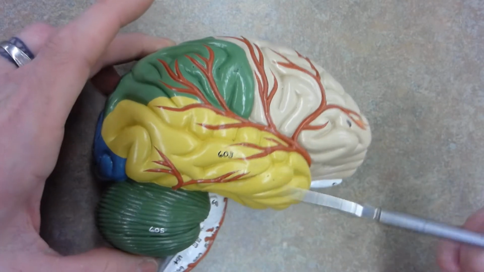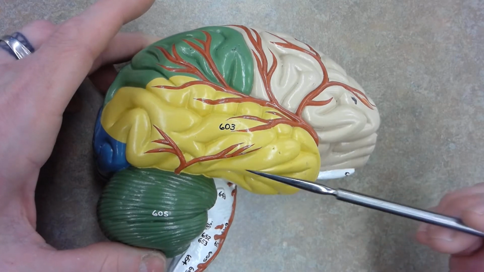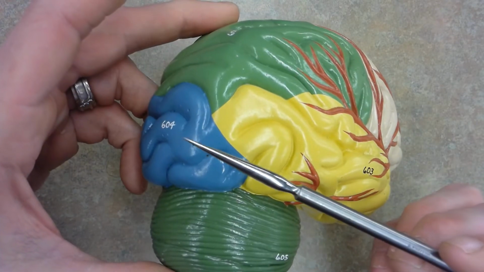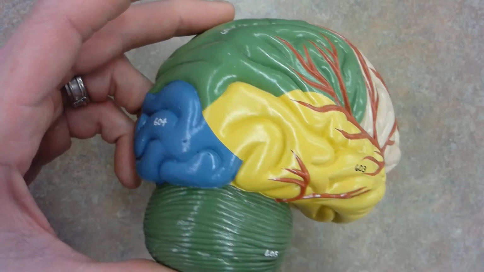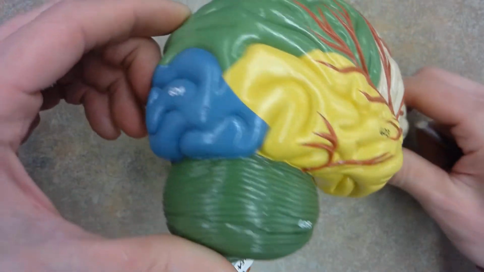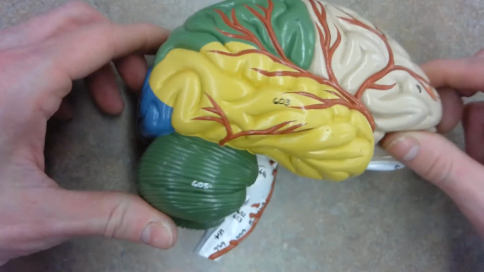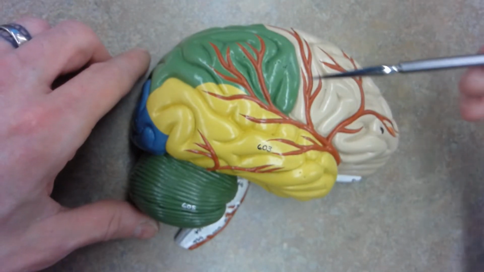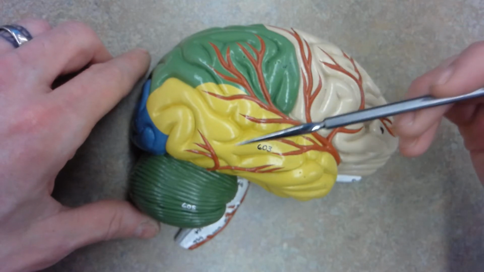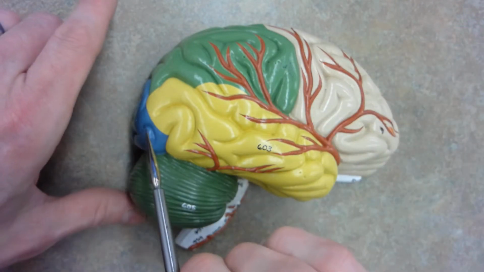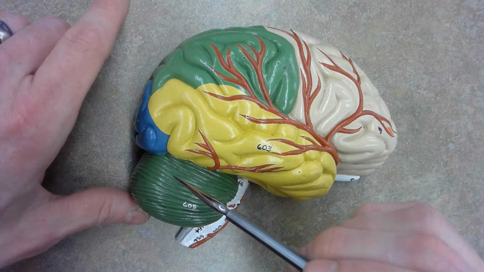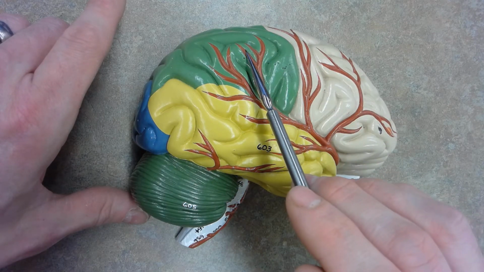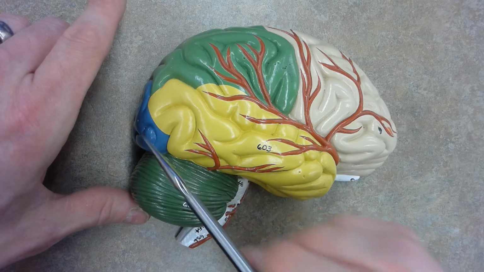And then you have the temporal lobe. The temporal lobe is this yellow right here. It's on the lower side. And lastly you have the occipital lobe, which is in the back of the brain. If I rotate this around, it's in the back, and the blue is the occipital lobe. So again, you have frontal lobe, parietal lobe, temporal lobe, and occipital lobe in the back. This is not a lobe here. This is the cerebellum. We'll get to that later. So again, there's only 4 lobes: frontal, parietal, temporal, and occipital.